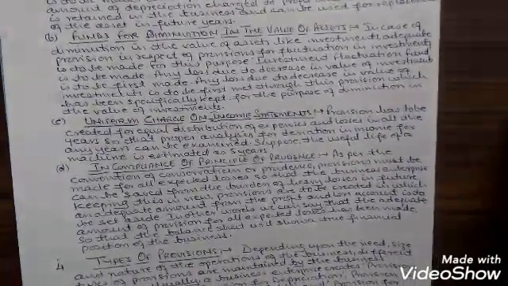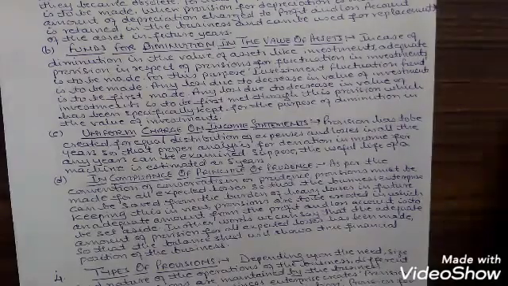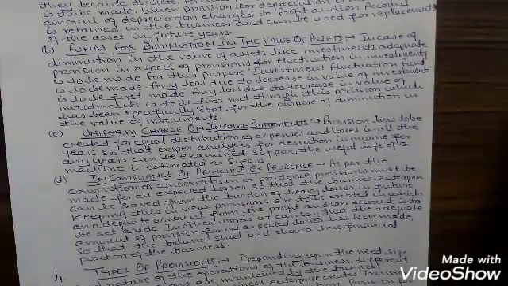Number two, funds for diminution in the value of assets. In case of diminution in the value of assets like investments, adequate provision in respect of provisions for fluctuation in investments is to be made. For this purpose, investment fluctuation fund is to be made. Any loss due to decrease in value of investments is to be first met through this provision, which has been specifically kept for the purpose of diminution in the value of investments.